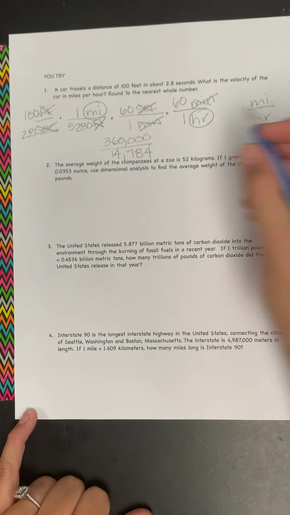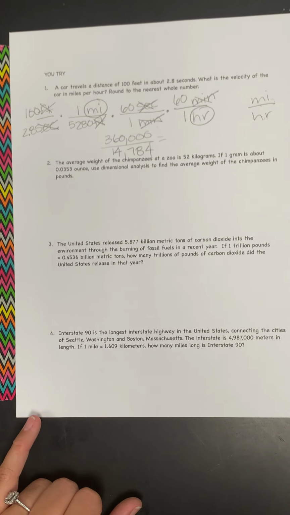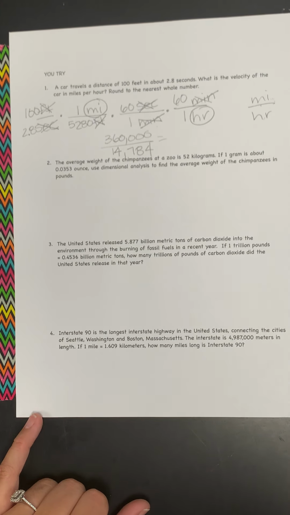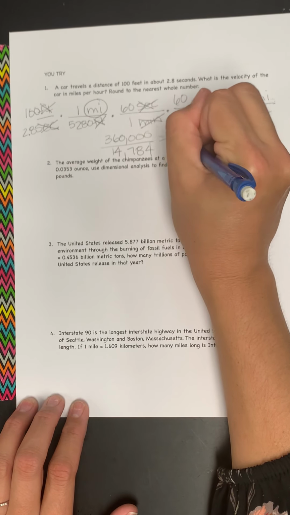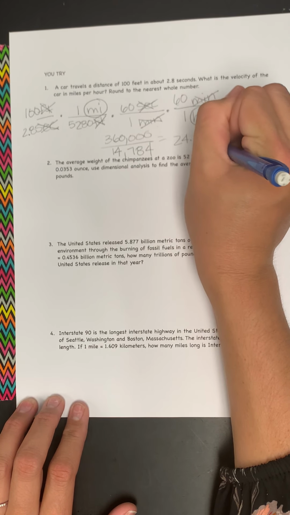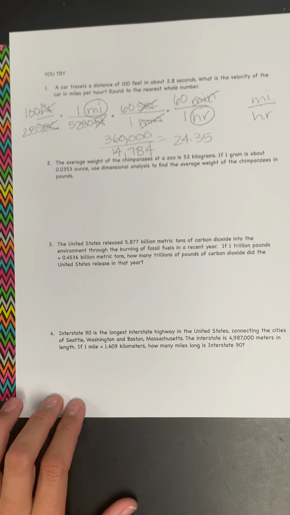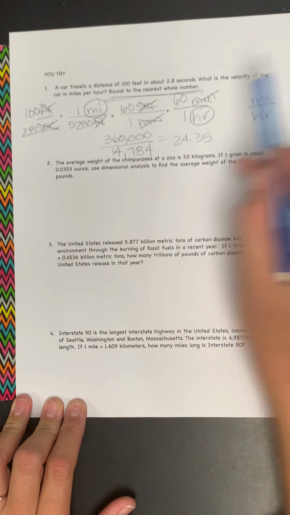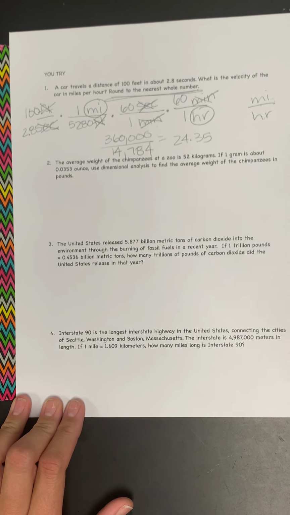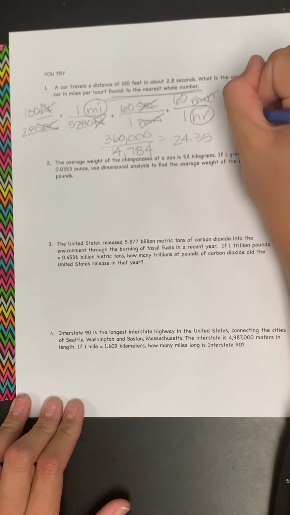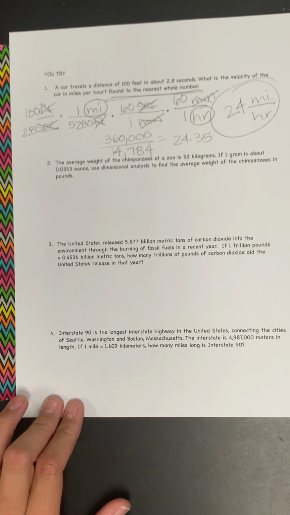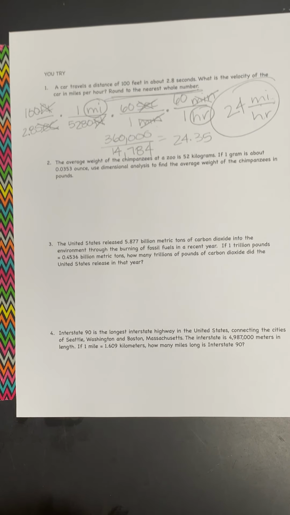And I get 24.35 miles per hour. But notice in this problem, it's asking you to round to the nearest whole number. So in this case, your final answer would be 24 miles per hour.